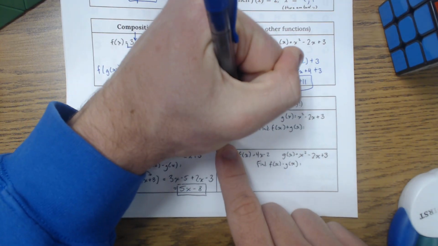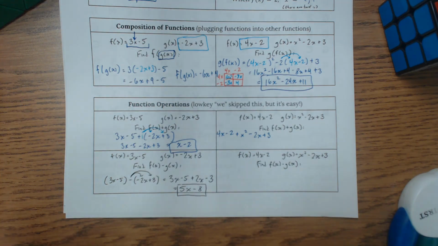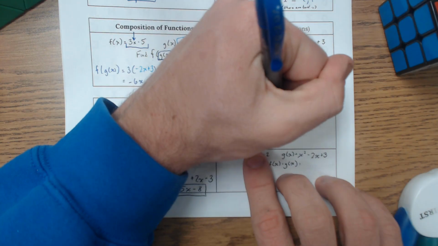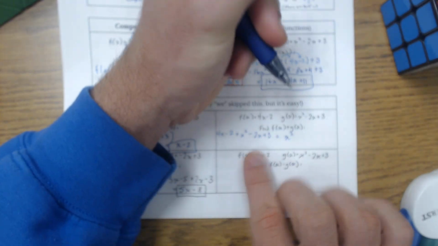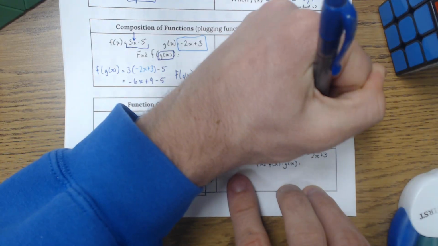That's it. F of x plus g of x here. Here's f of x, and then I add g of x. No need for parentheses since I'm just adding one g of x. And then I combine like terms. I have an x squared. I have 4x minus 2x for positive 2x. I have a minus 2 and a plus 3 for plus 1.